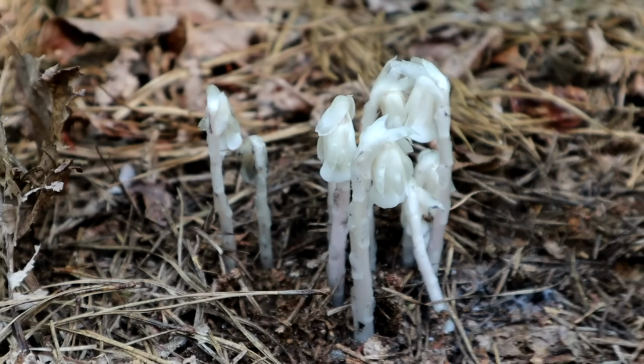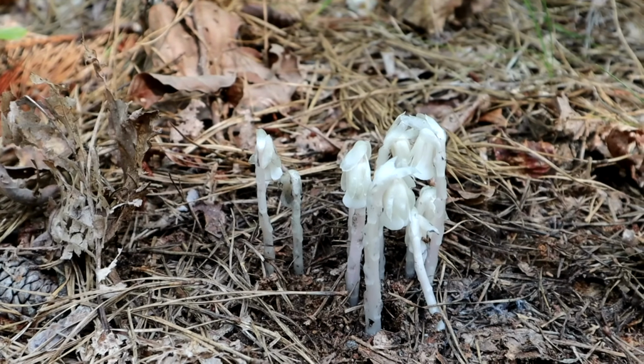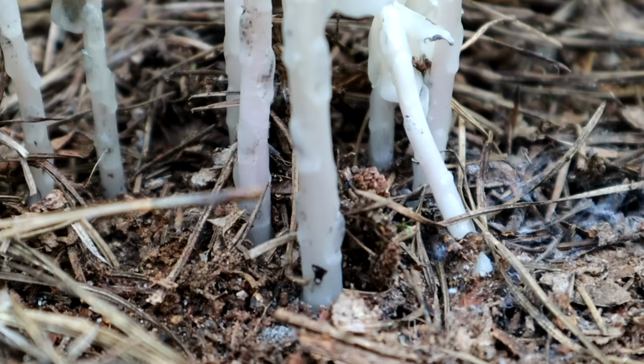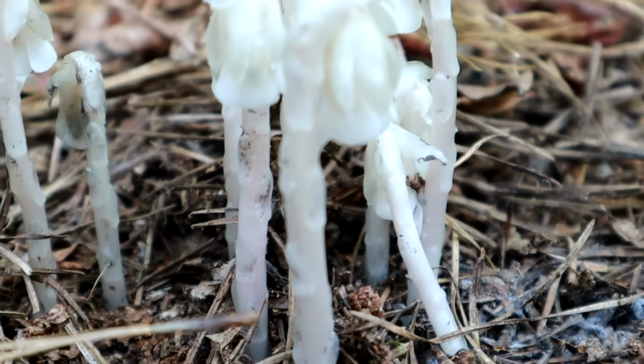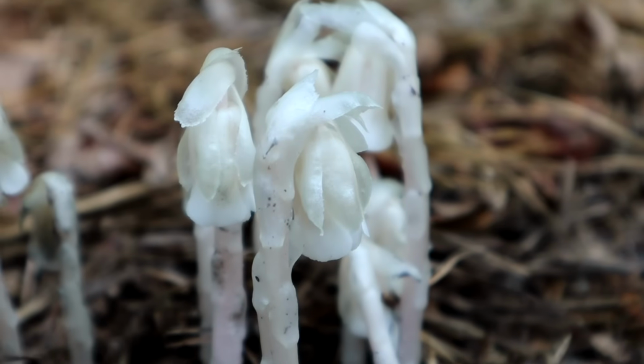The ghost pipe is a parasitic plant that attaches onto a fungus. Since it gets its nutrition from that fungus, it doesn't need sunlight, so it can grow in really dark areas. And also because of that, it doesn't need chlorophyll, so it has this translucent, very ghost-like appearance to it.